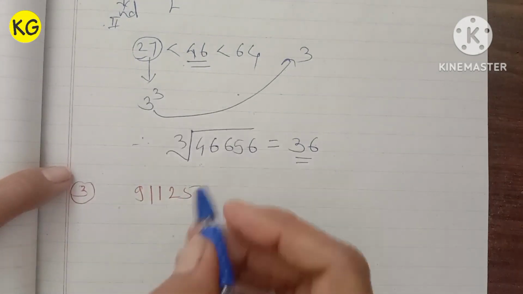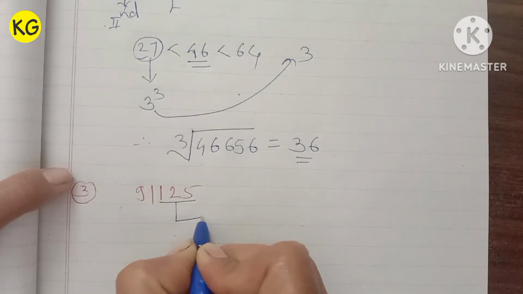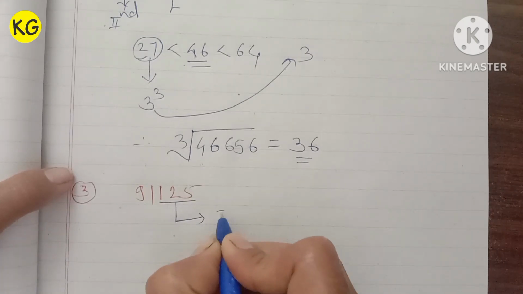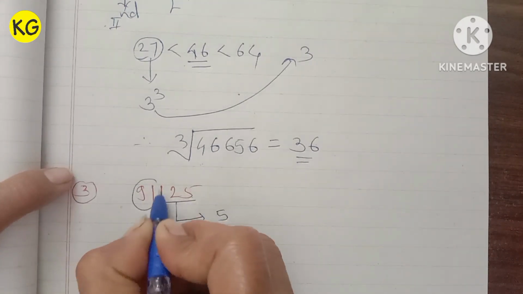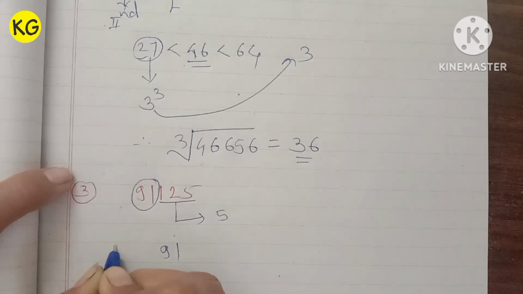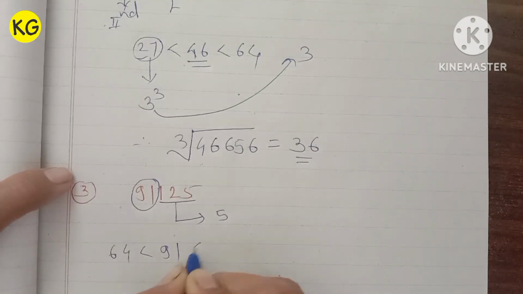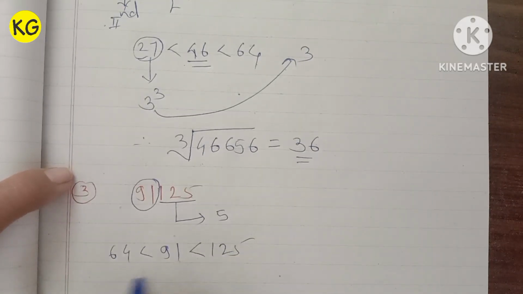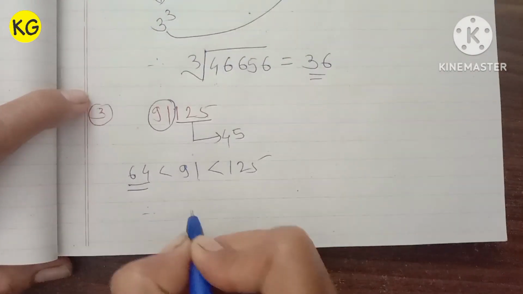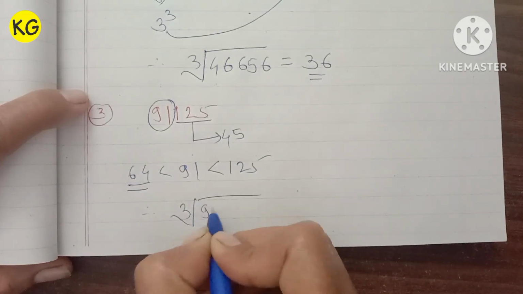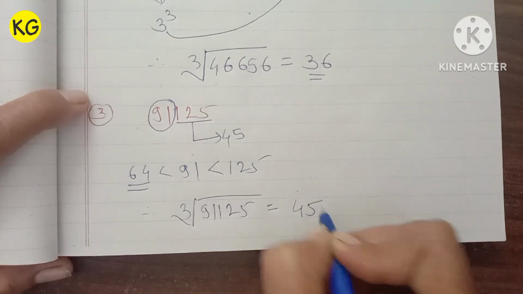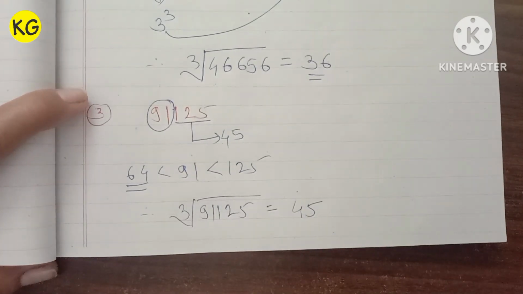$91,125. Same process. Make the first group. 5 is at the ones place, so we write 5. Then 91 comes. 64 is less than 91 and is less than 125. Therefore, for 64 we use 4. Therefore, the cube root of 91,125 is 45.